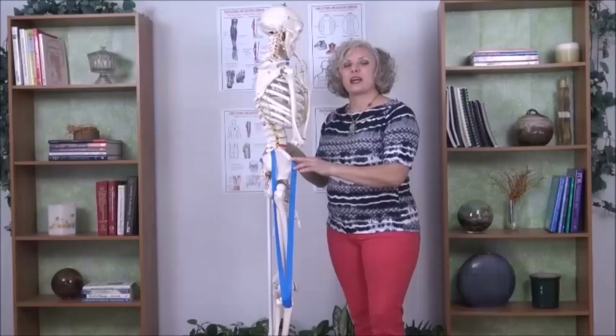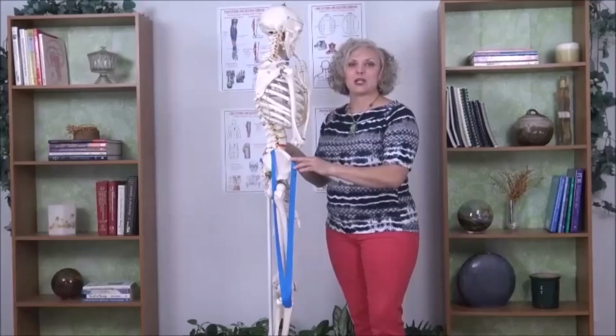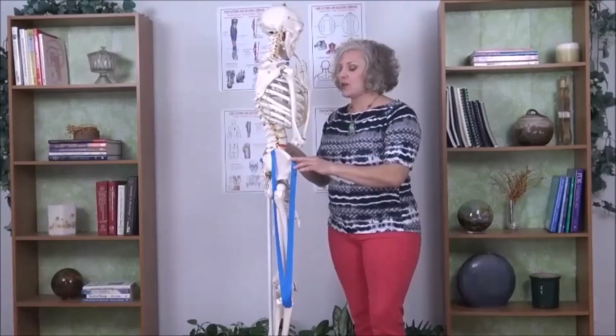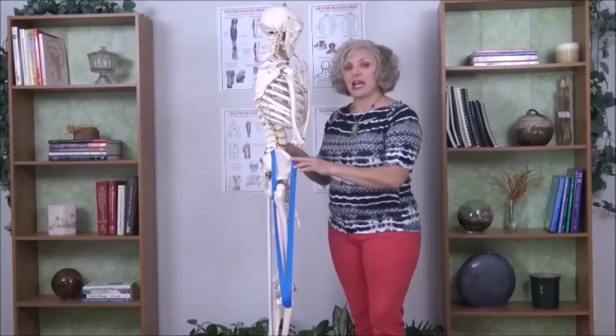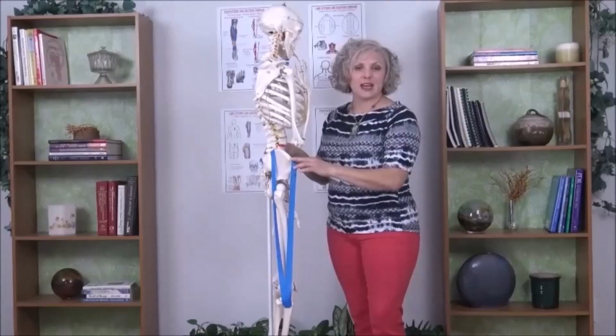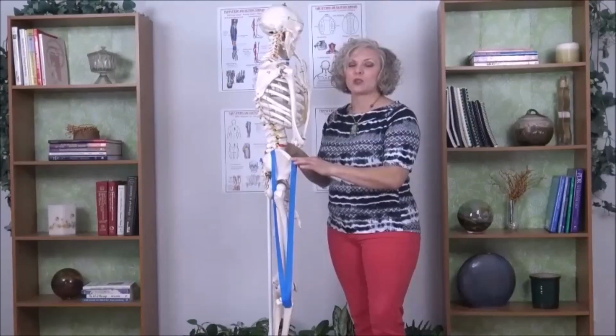Now we're going to talk about how to determine if your client has an anterior or posterior pelvis. So the first things I want to point out to you are the landmarks that we're going to use to understand the anatomy of the anterior or posterior pelvis.